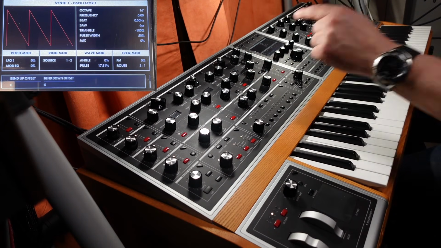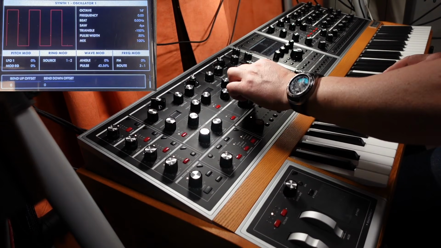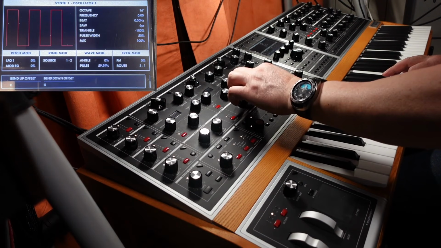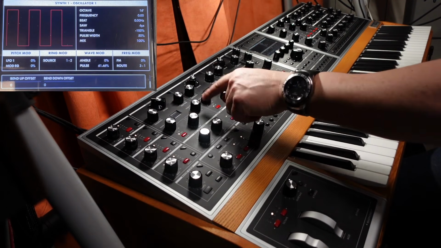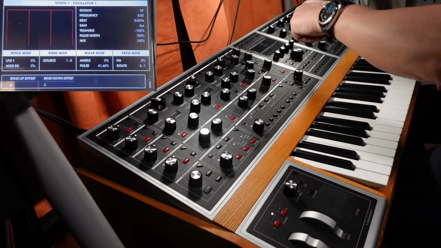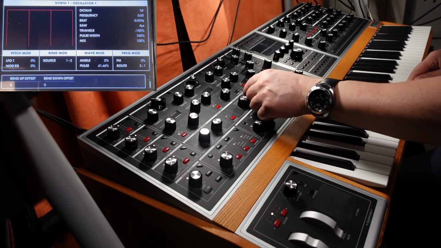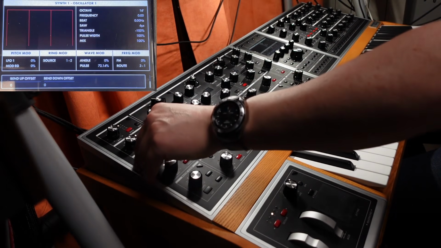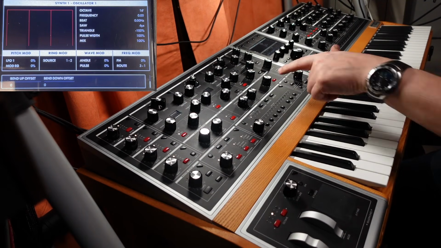The same with the pulse width. At extreme values, the sound will stop because it's like the wave is going beyond the narrowest pulse, so it will disappear. I think that this also is very clear.